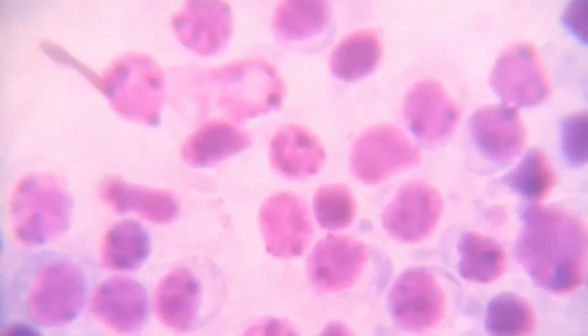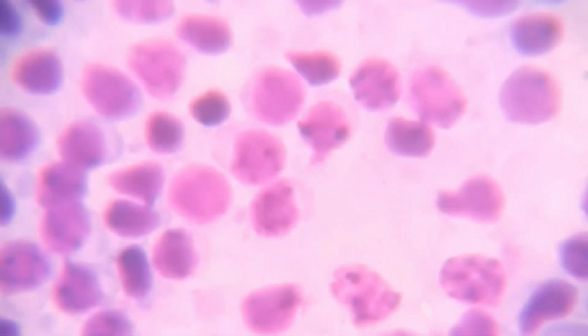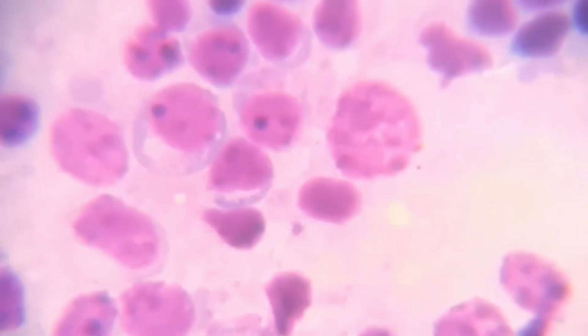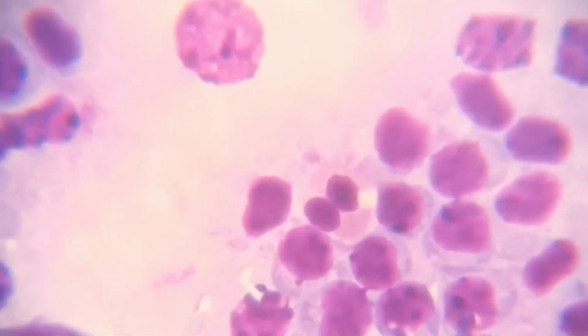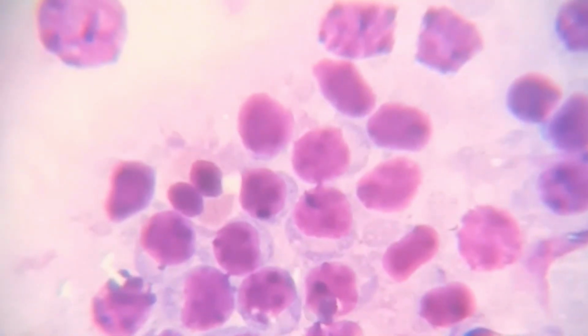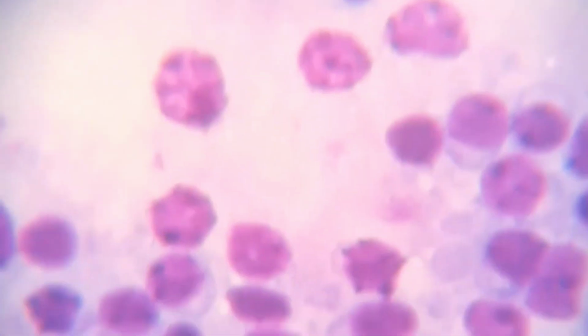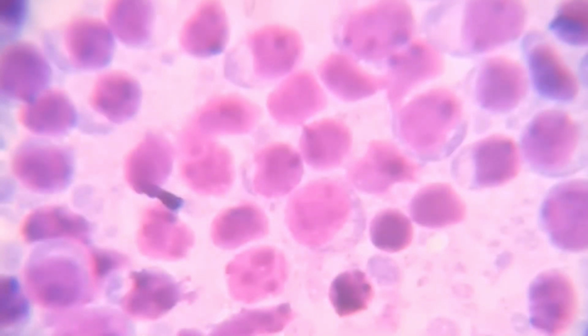B symptoms. B symptoms refer to systemic symptoms that may indicate more aggressive disease. These include fever, unexplained by other causes, night sweats, and unexplained weight loss, usually exceeding 10% of body weight over the preceding 6 months. Compression symptoms. Depending on the location of the tumor, DLBCL can cause compression symptoms. For example, mediastinal involvement may lead to cough, chest pain, or superior vena cava syndrome.